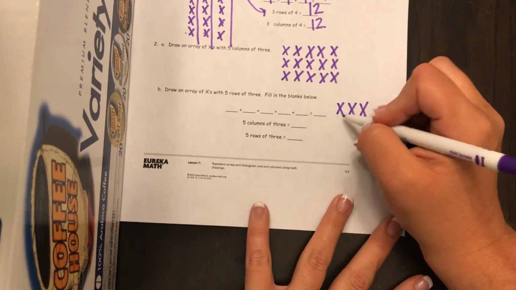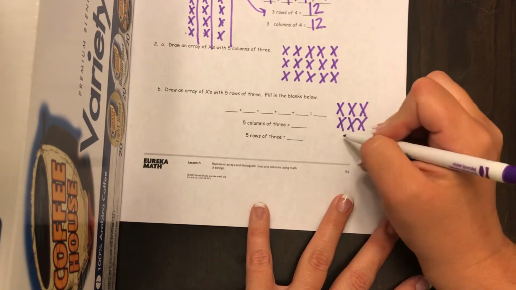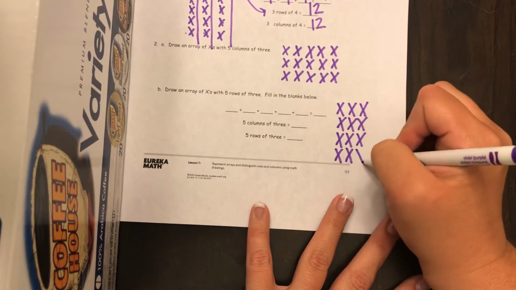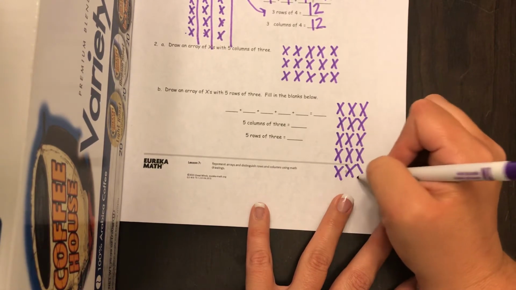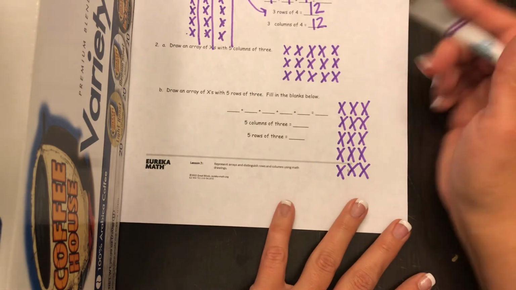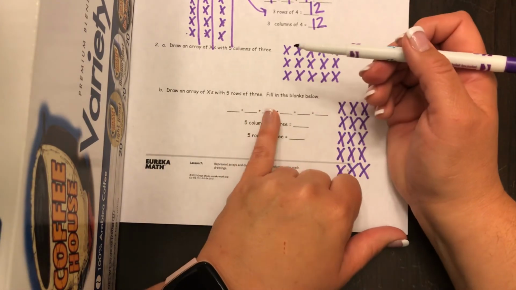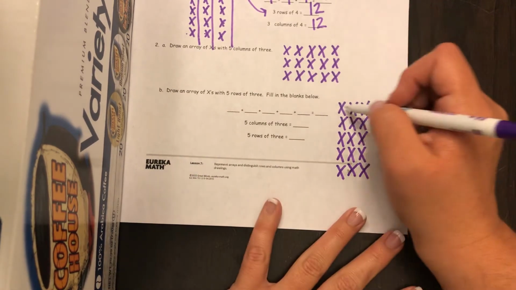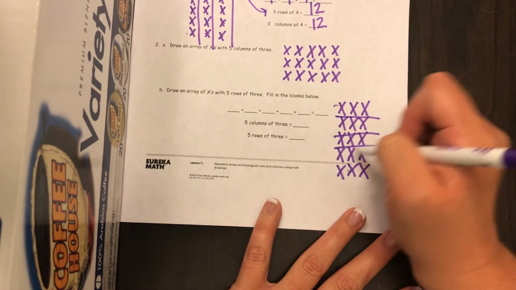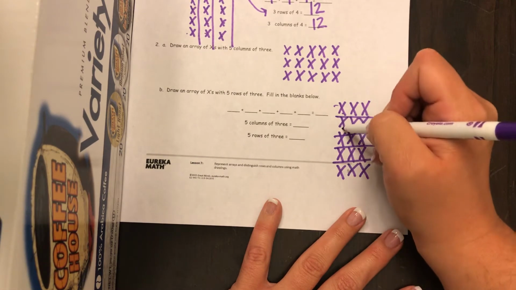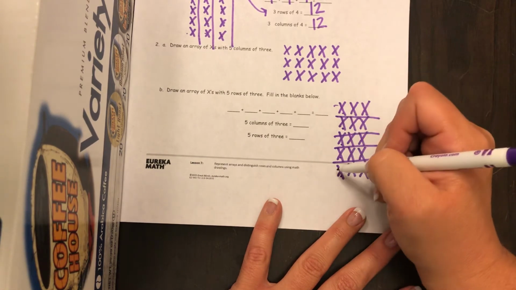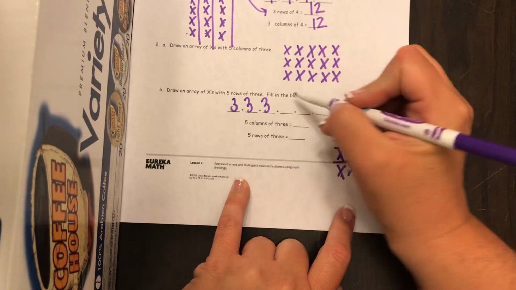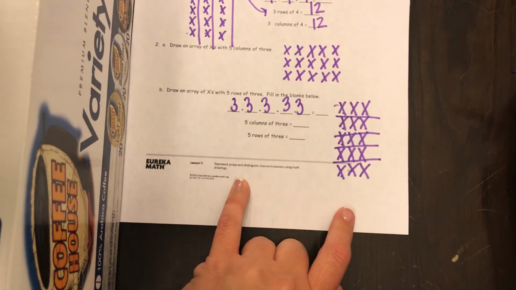Okay, there's 1 row. 1, 2, 3, 2 rows, 3 rows, 4 rows, 5 rows. Okay, so here it's asking for 1, 2, 3, 4, 5. So that's 5 groups. Okay, and then how many are in each group? There's 5 groups for 5 rows, and there's 3 in each row, right?